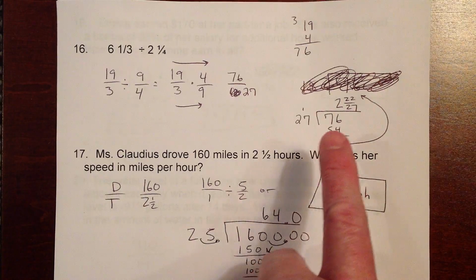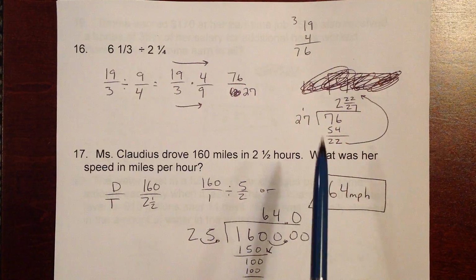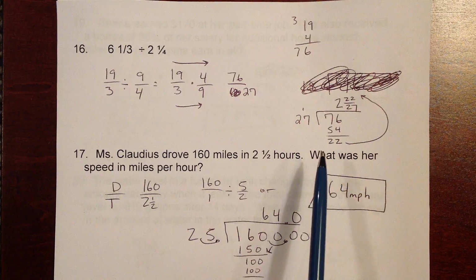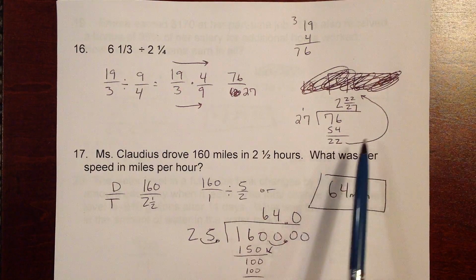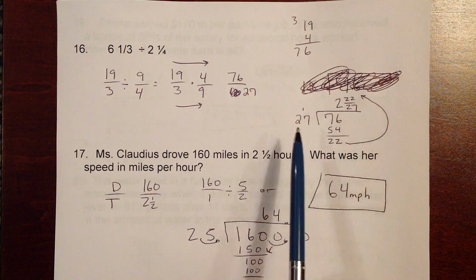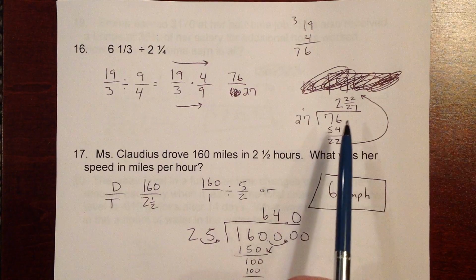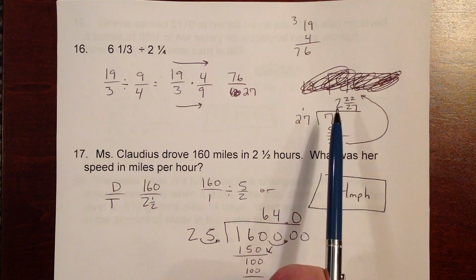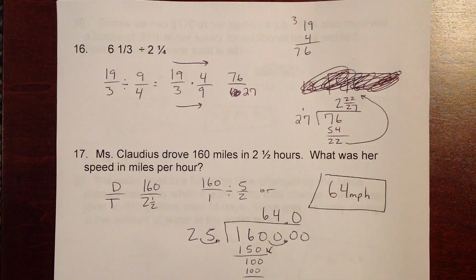We simply put the top dog in the house here, and it will go 2 times with a remainder of 22. That remainder goes on the top of the fraction. The denominator will stay the denominator on the bottom as 27. 2 and 22 over 27.